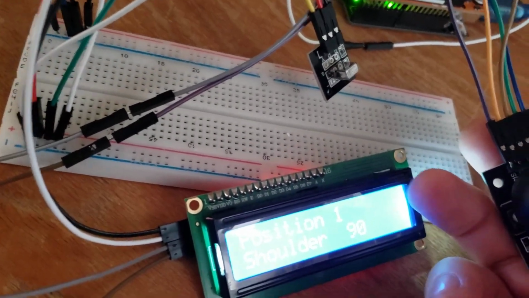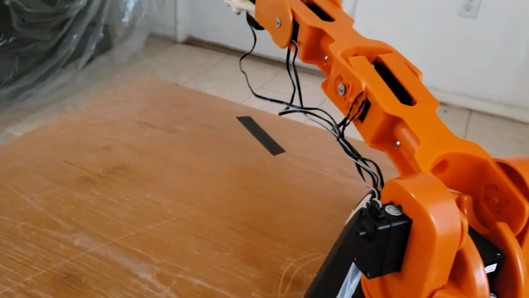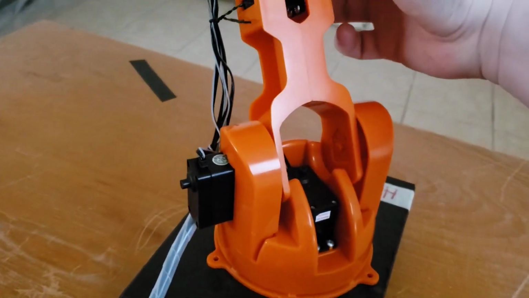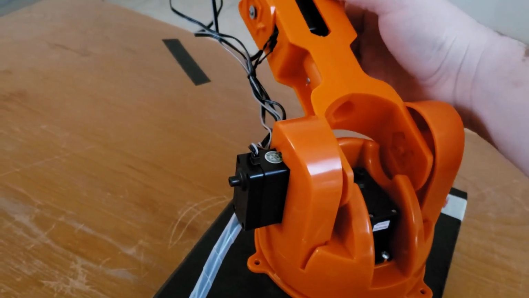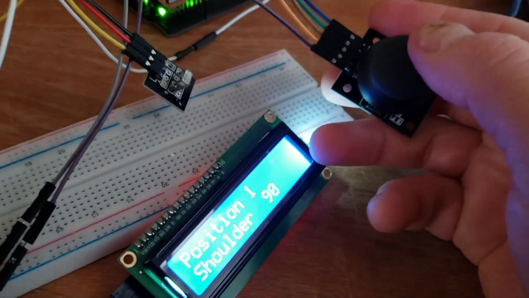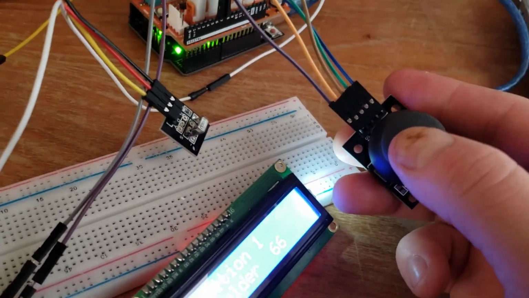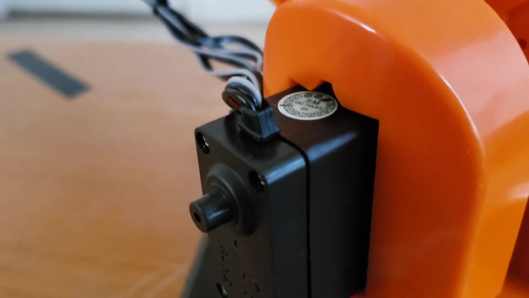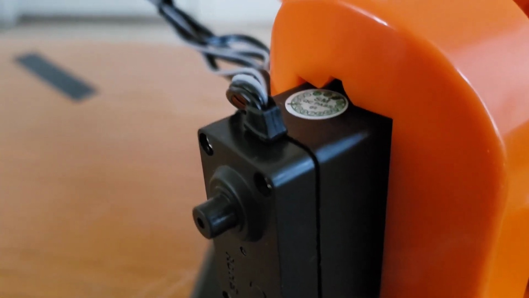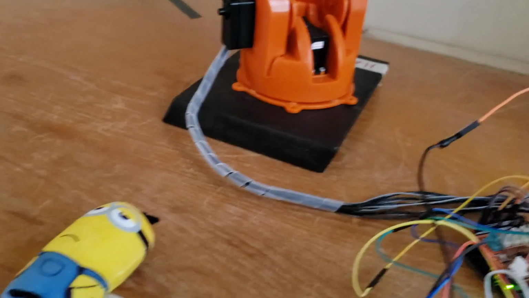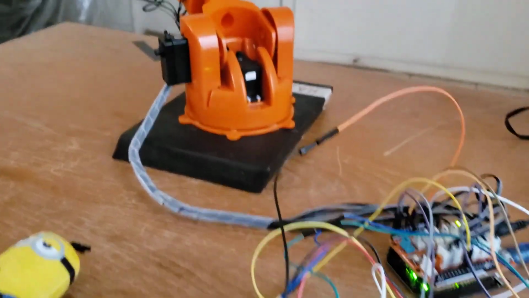Now I'm going to modify the shoulder. This was working earlier, but for some reason it doesn't work anymore. So I cannot really modify that. But as you can see right here, it should be working. The arm probably got disconnected or something. So I don't know if you can hear it, but I'm going to move the joystick. You can hear it moving. So for right now, we're just going to leave it like that. My elbow is at 90 degrees.